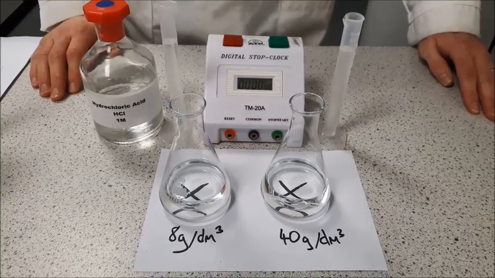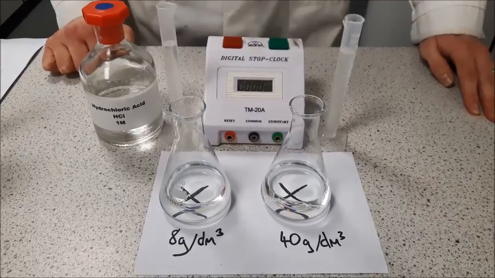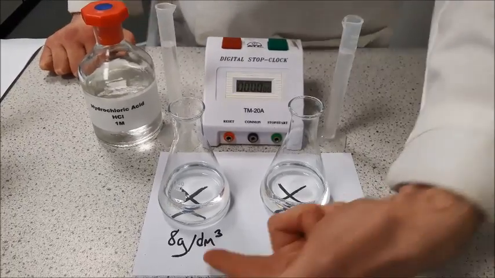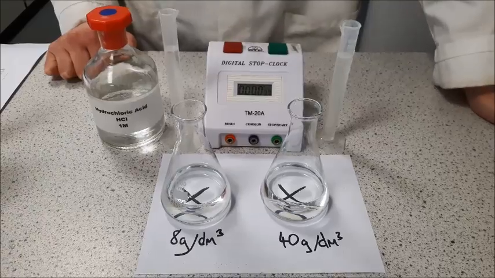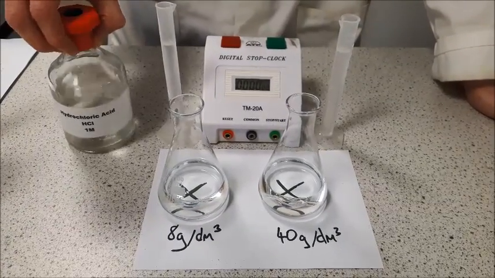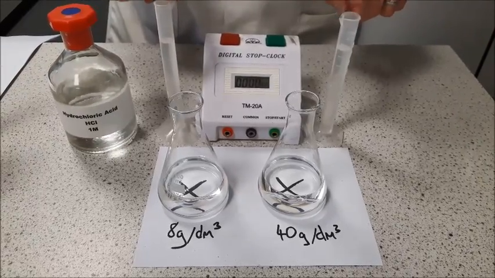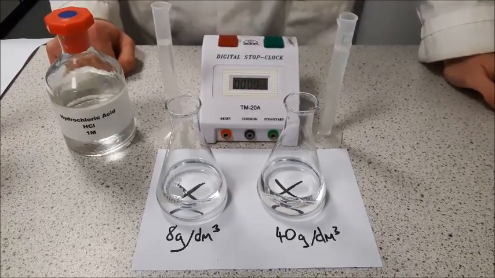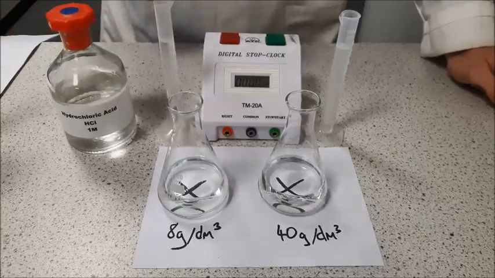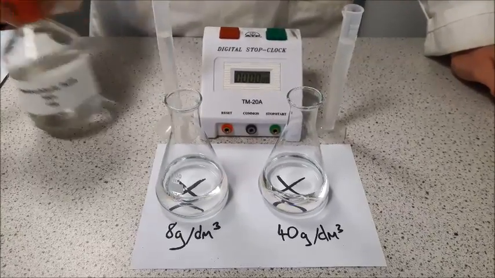Okay, now we're getting to the final stages of this experiment. Remembering that in an experiment like this, the only thing we want to be changing is the concentration of sodium thiosulfate. So the concentration of our hydrochloric acid will always be 1 molar, and we are always going to use the same volume, which is 10 centimetres cubed, which I've pre-measured here. Also remember that the room temperature and the temperature of our chemicals should all be the same as well, because temperature will have an impact on rate of reaction.